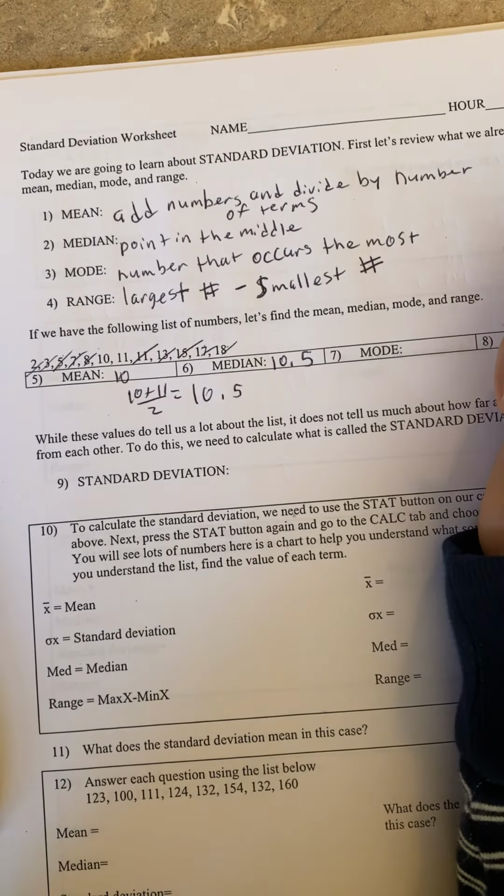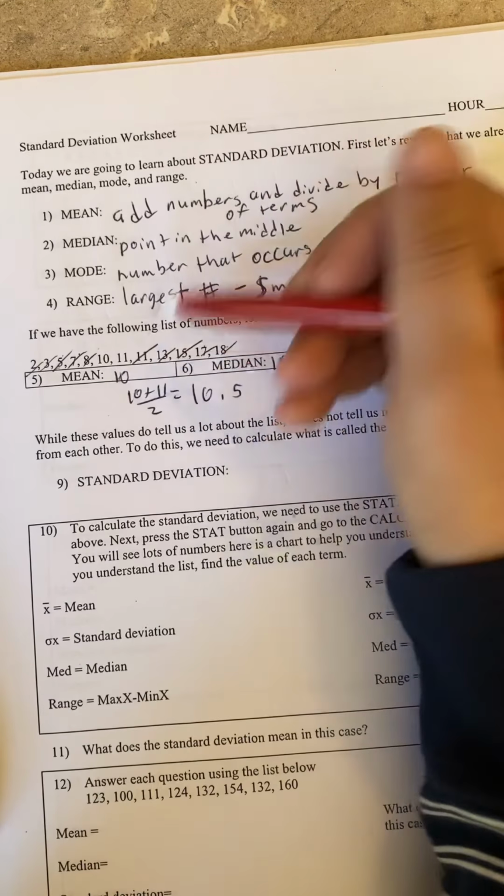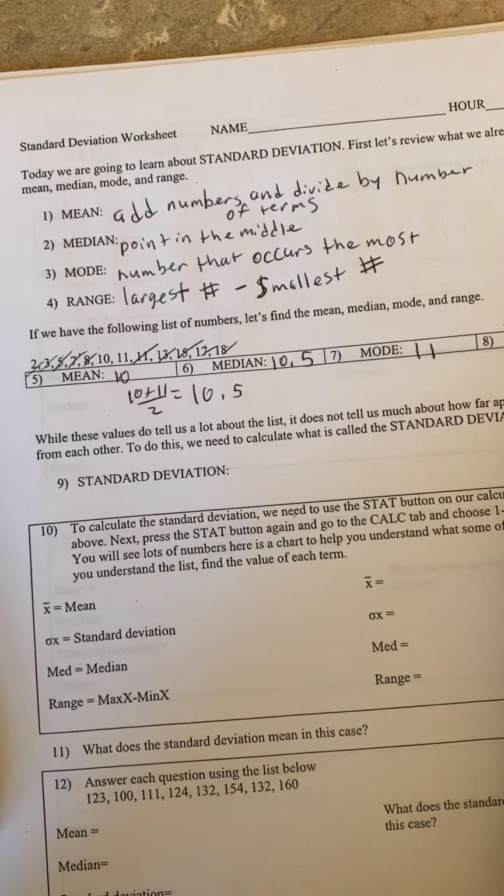And then your mode is the number that occurs the most. So 11 happens twice, so that's my mode. And then my range is when I take my largest number and subtract my smallest number. So 18 minus 2 to give us 16. All right.